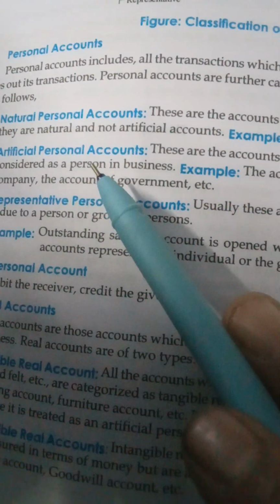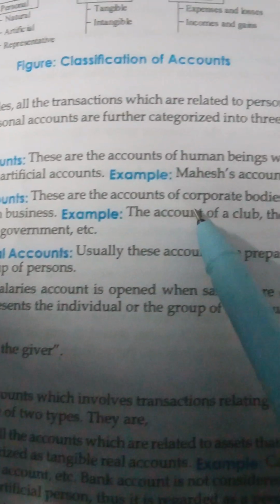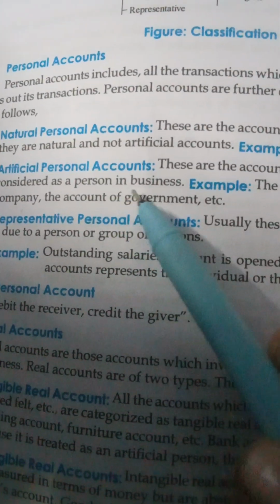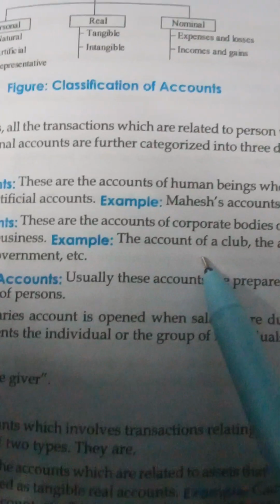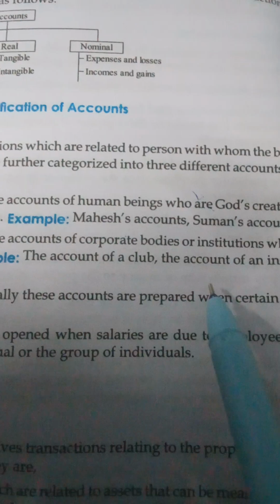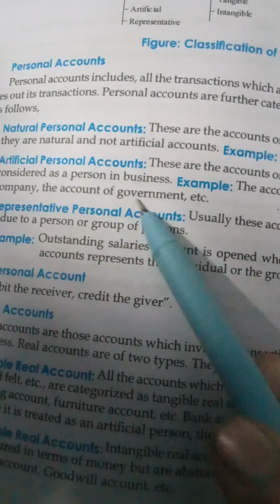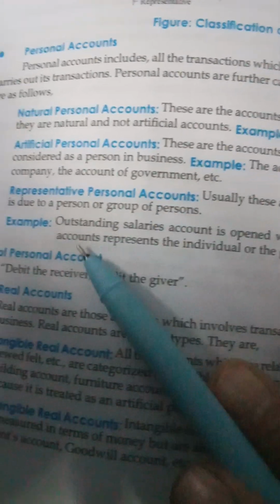Second one, artificial personal accounts. These are the accounts of corporate bodies or institutions which are considered as a person in business. Example, the account of a club, the account of an insurance company, the account of government, etc.